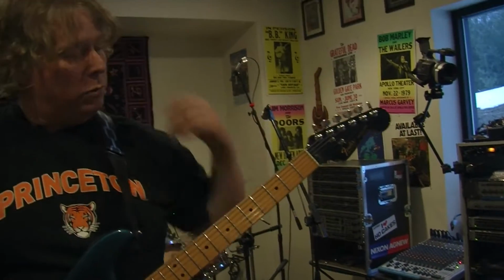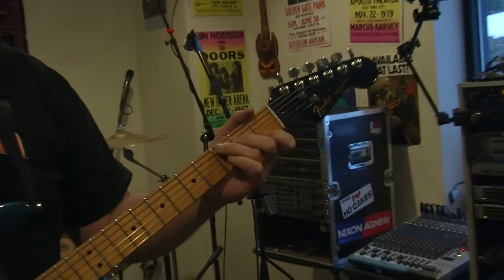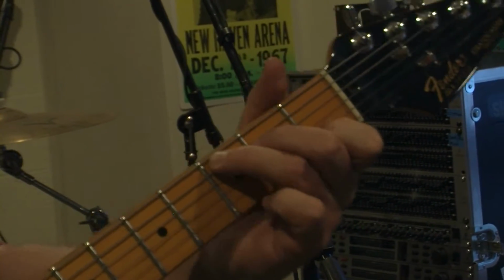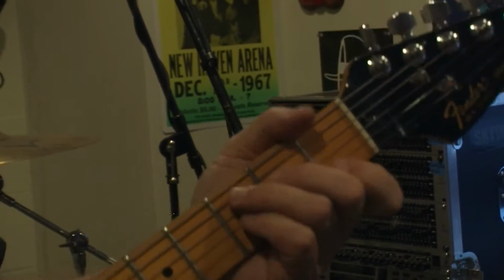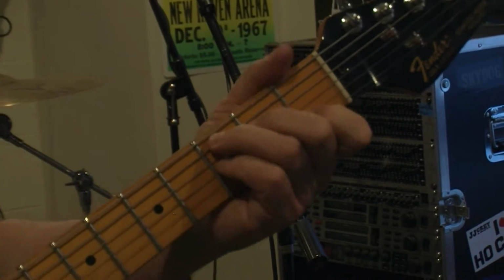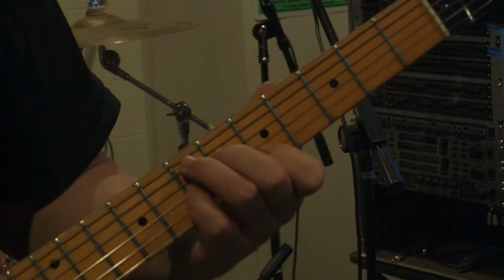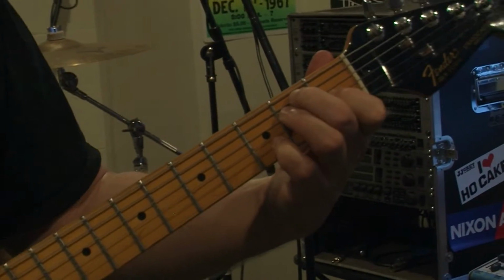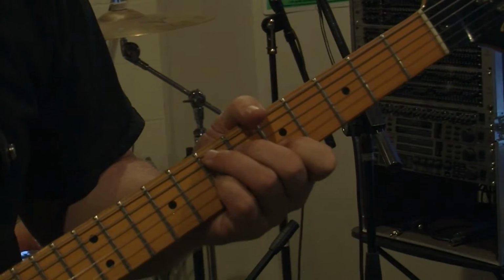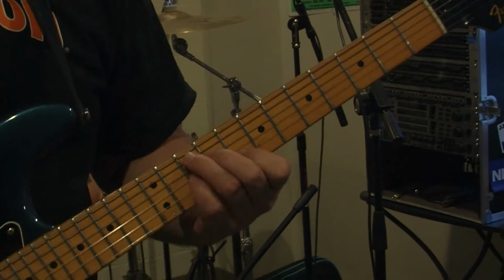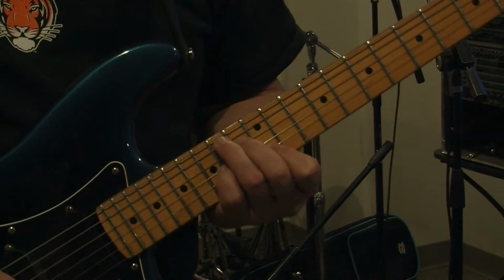Now one of the weird ones that people get confused by is the C shape. The C shape doesn't move up the neck as easily for a bunch of reasons. But the C shape can be moved up, particularly when you play a 7th. There's C7, there's D7, E7. Here's E7 here. There's F7, G7, A7, B7. So now you're starting to get it. Now you're starting to get where to go, and you can move up.